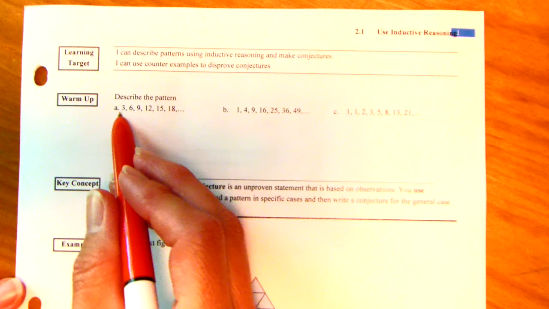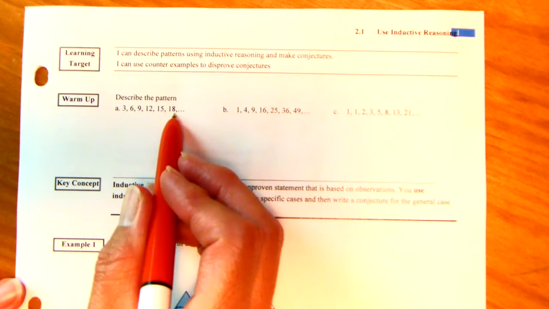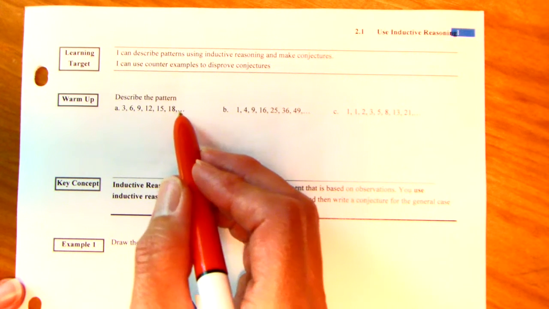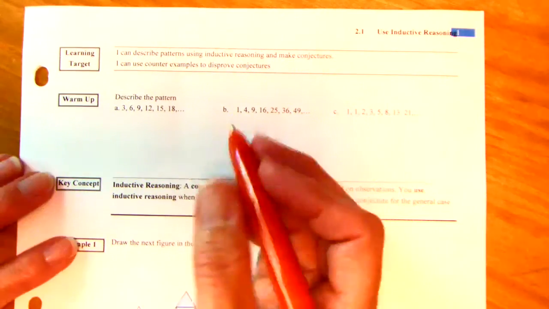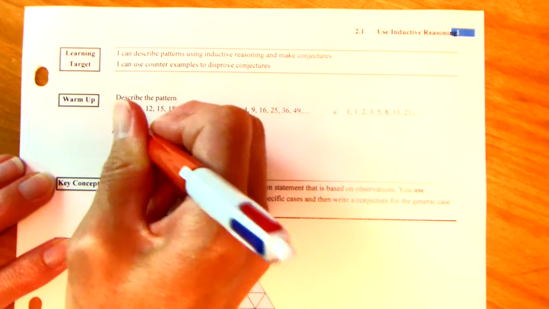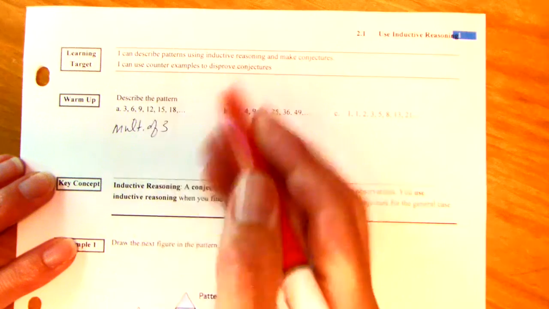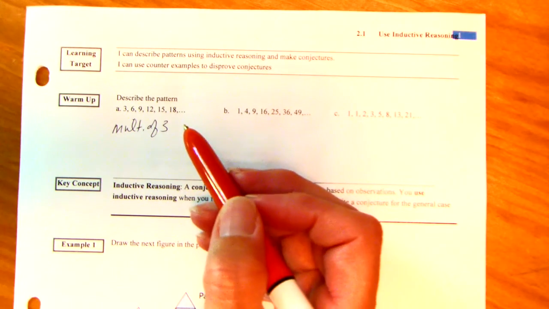First of all, describe the pattern here. 3, 6, 9, 12, 15. I'm sure you can guess that the next one's going to be 18, 21, 24, 27, etc. These are our multiples of 3. I like to assign multiples of 3 because it throws people off.